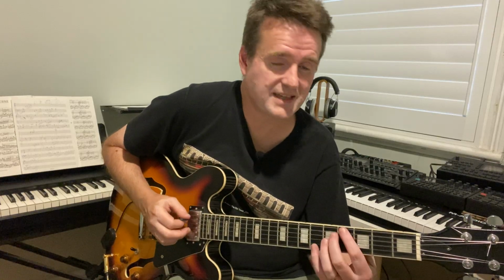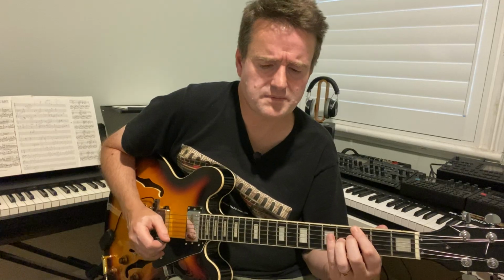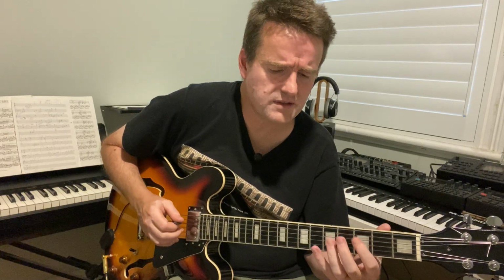I think the second thing is probably a little bit more nuanced. The idea of grabbing some sort of scale to play over a chord is nuanced, because if we go back to that example of this G7 dominant, often what determines what you play over that chord is its harmonic context.